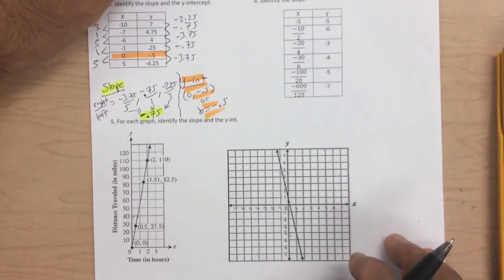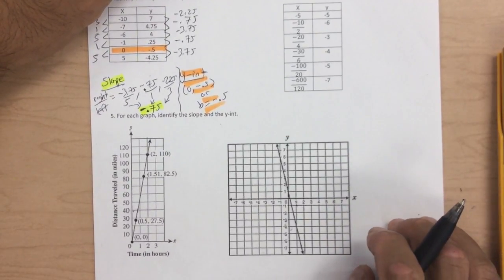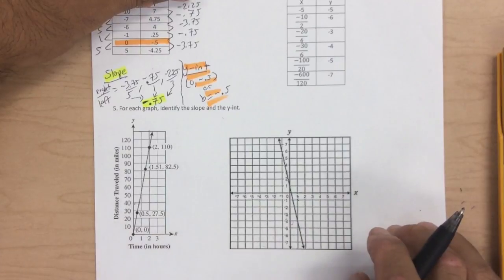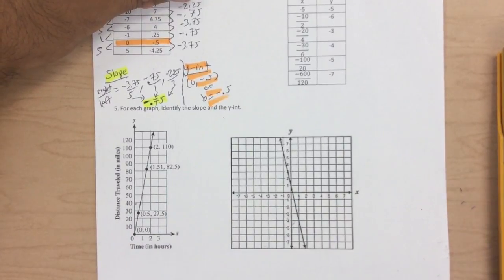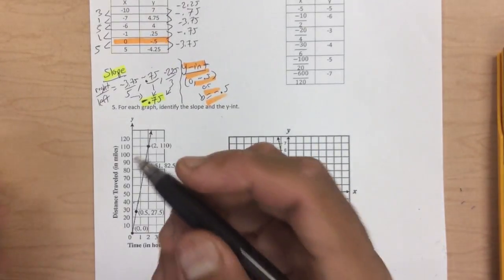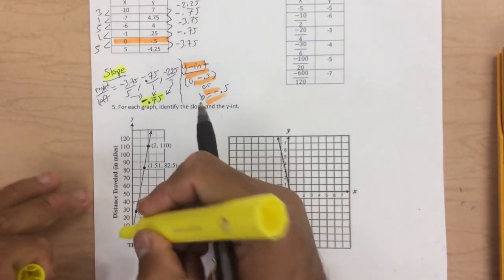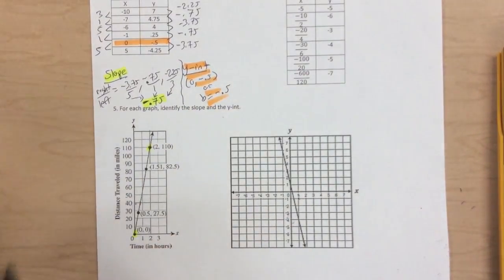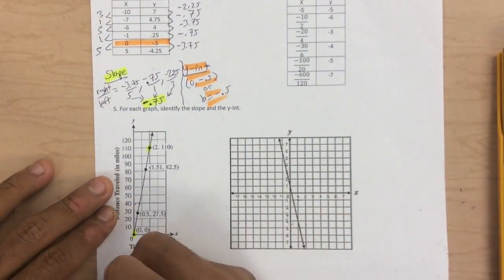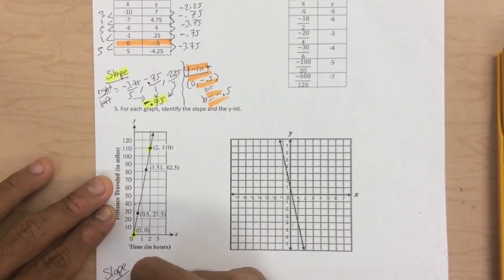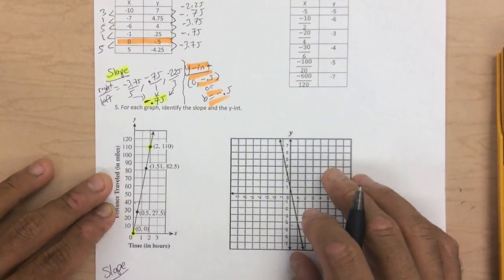For number 5, for each graph, identify the slope and the y-intercept. So let's start off by choosing 2 points to find the slope. So I'm just going to choose the 2 points at the corner. So if you notice, the slope is the rise over the run.